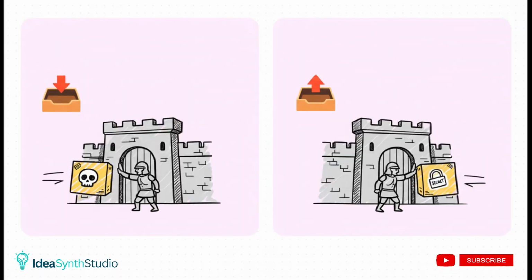And that right there is the crucial point. Our guards have two very distinct duties. Request validation inspects everything coming in to stop threats from ever getting through the gate. But then there's response validation, which is just as important. It inspects everything going out, making sure your fortress isn't accidentally leaking its own secrets. One stops intruders from getting in, the other stops secrets from getting out.